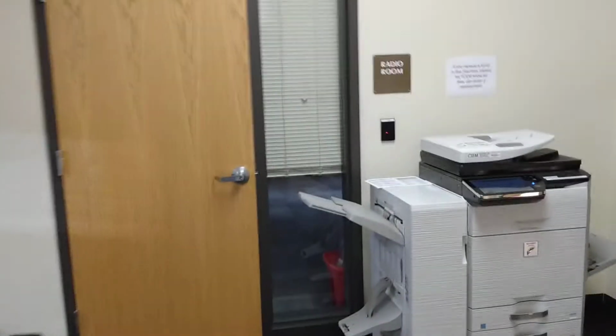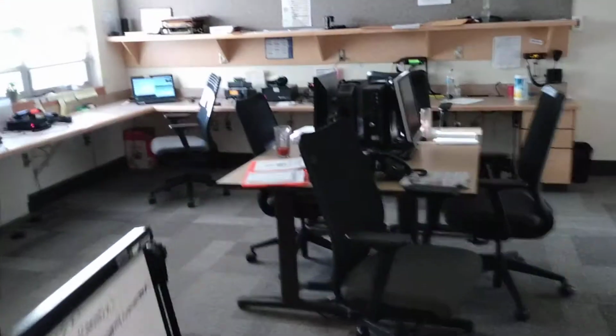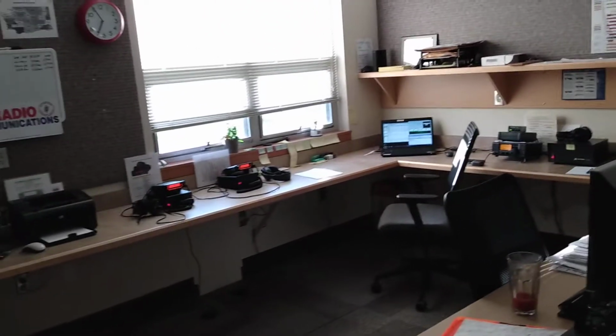So we're going to walk down here past the restrooms. Every new member should know where to relieve themselves. So there you go. And down here by the copier we have the radio room. Usually that door will be open when we're meeting, and usually the light will come on. I have no idea why it's not coming on now. Came on for me once, didn't come on anymore.